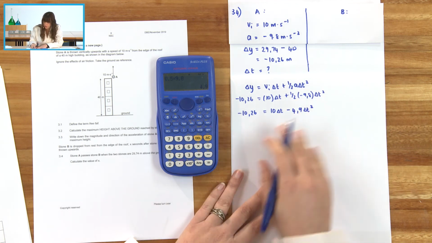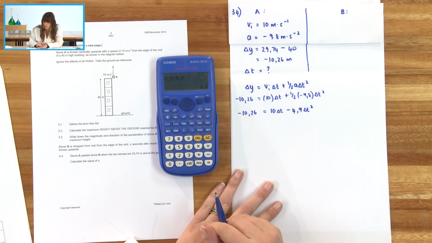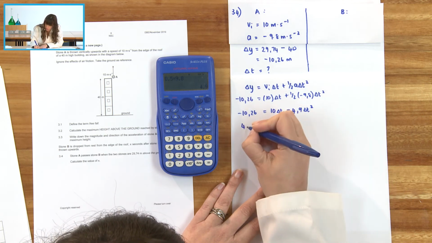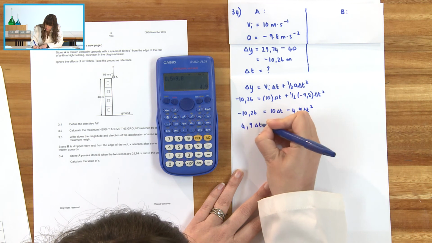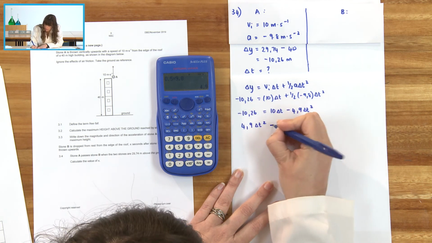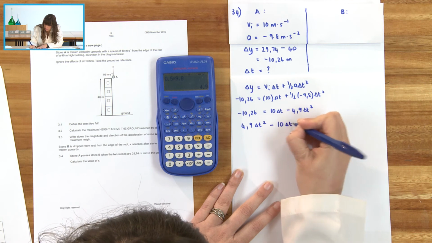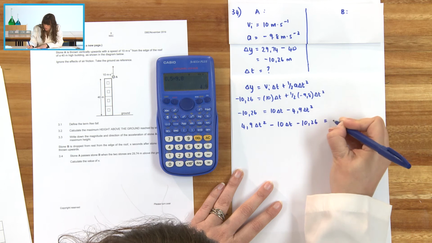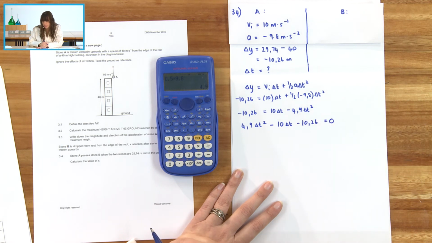So we need to rearrange this equation so that it's in our standard quadratic form, and so we're going to have 4.9 delta t squared. I've taken this over. Then I'm also going to bring this over, so it's minus 10 delta t, and then finally minus 10.26 is equal to 0. Alright, that's in our standard form.